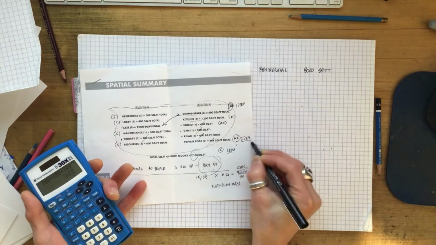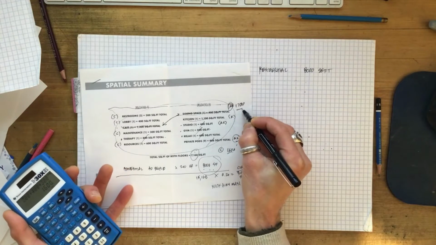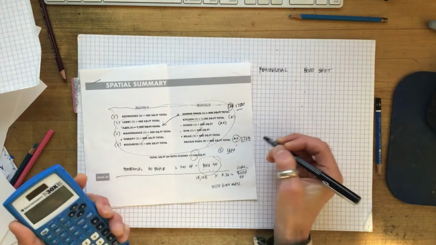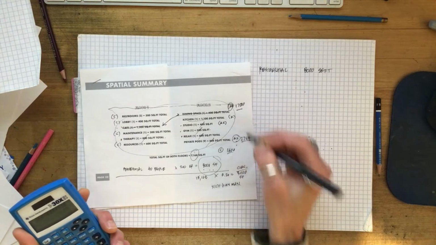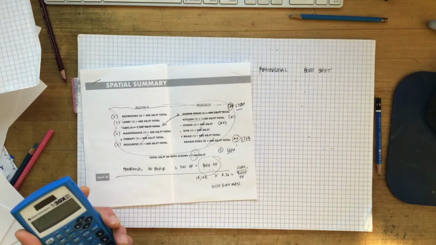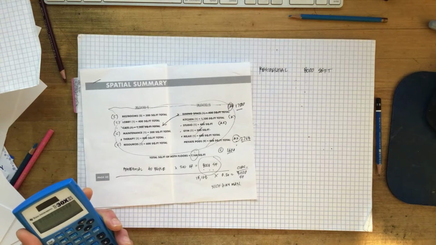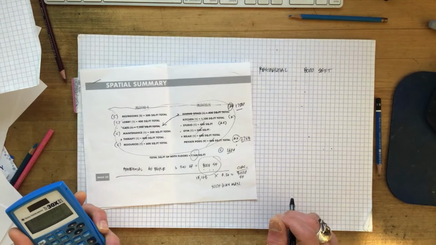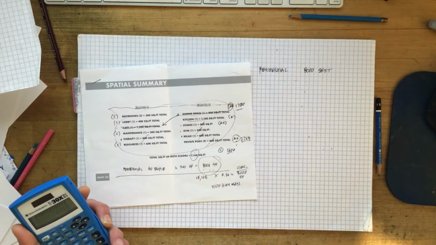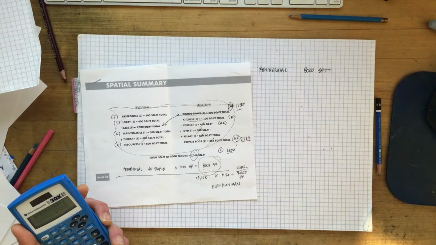Right? So we have, have we accounted for all this? 1700 plus 2768 plus 1600. That is 6068. What am I missing? 100 square feet is missing somewhere.